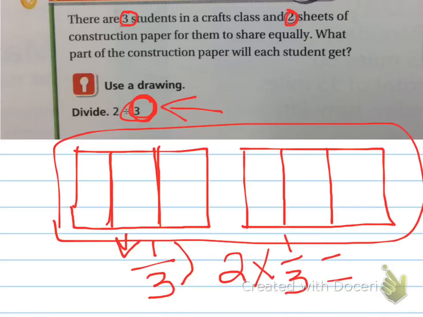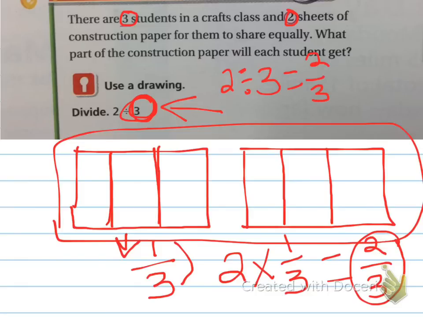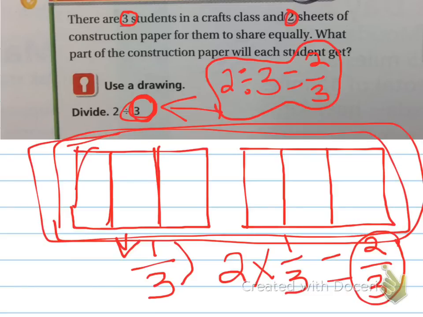And that equals 2/3. So looking at our division equation here, we have 2 divided by 3, and we got our answer of 2/3. So we can see here that when we divide our numbers, we can represent them in that fraction. So 2 divided by 3 equals 2/3, which is what we did down here, that 2 whole pieces of construction paper times the 1/3 that each student got, and we got to 2/3.